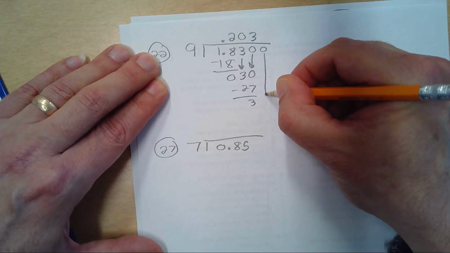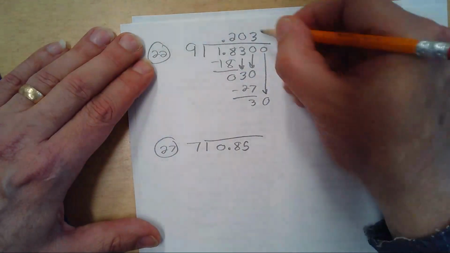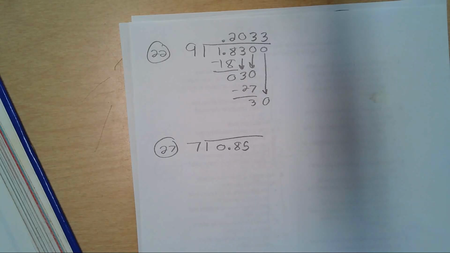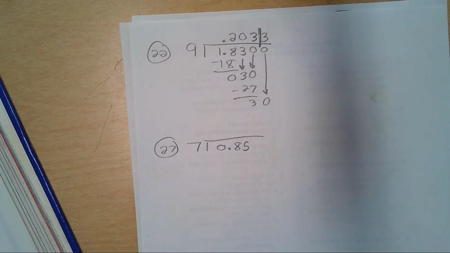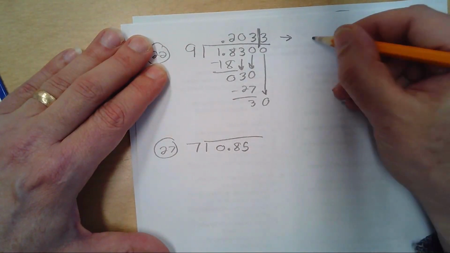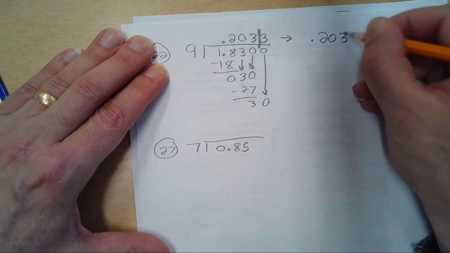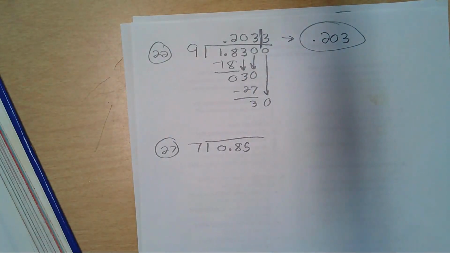Drop one more 3 for my rounding purposes. I get another 3. And again, I only need that digit to tell me if I'm rounding up or down. 0 through 4 tells me round down or stay where I'm at. Should come up with 203 thousandths for a final answer, rounded.